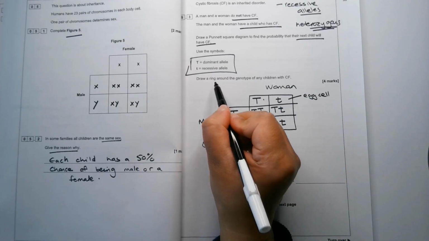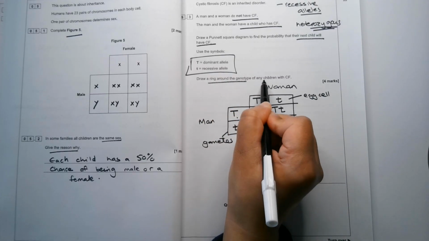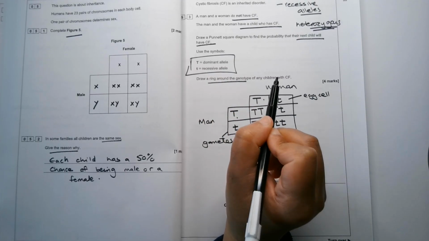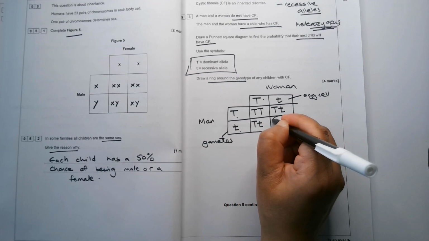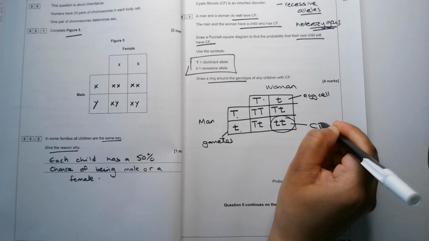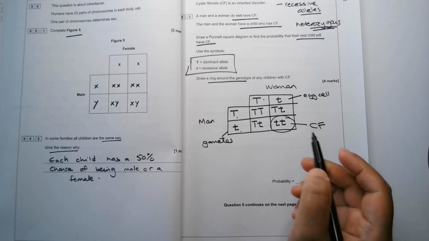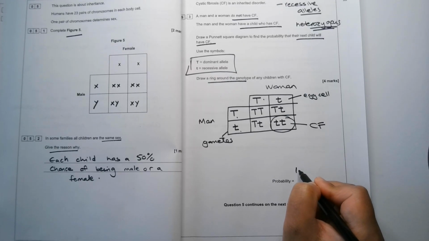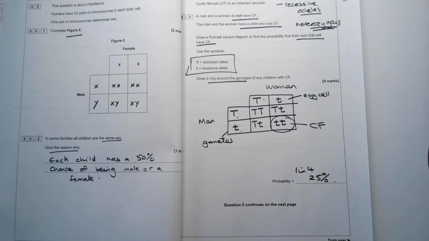So, it says draw a ring, and this is the bit the students always miss out for some reason. It says draw a ring around the genotype of any child with cystic fibrosis. So, as I told you earlier, cystic fibrosis is caused by having 2 recessive alleles. So, this is the child with cystic fibrosis. What is the probability? Well, it's 1 out of 4. So you can say 1 in 4, or just go for 25%. You can even say 0.25, but what students find easier to do is having that probability as a percentage.